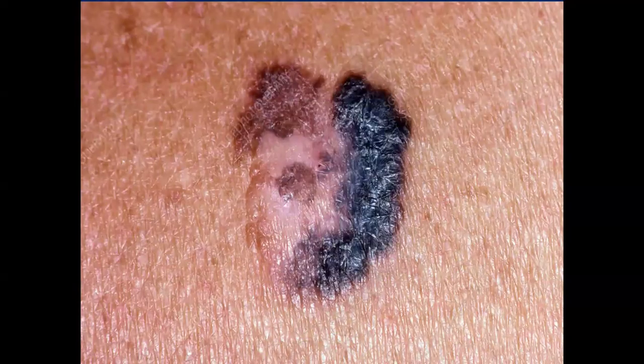Now, this is a lesion, which is a plaque that has several features. The first feature is it's a large plaque. Second is it has irregular color. They are brown in color. There's light brown, dark brown, white areas, and increased blackish pigmentation is also seen. And it has irregular morphology. So this is an atypical lesion, and you must biopsy it because it looks like malignant melanoma.